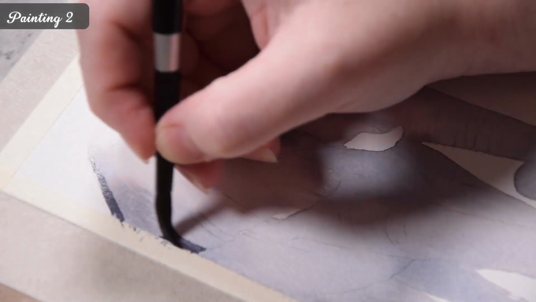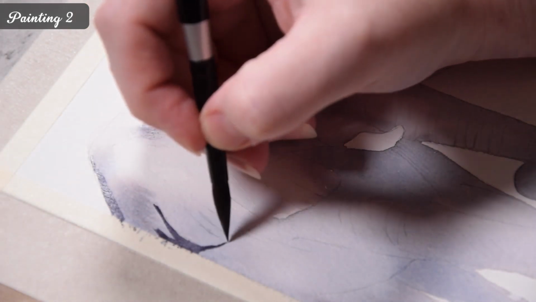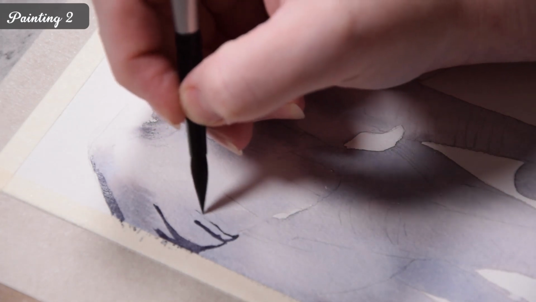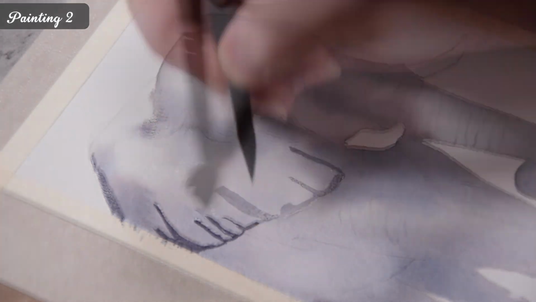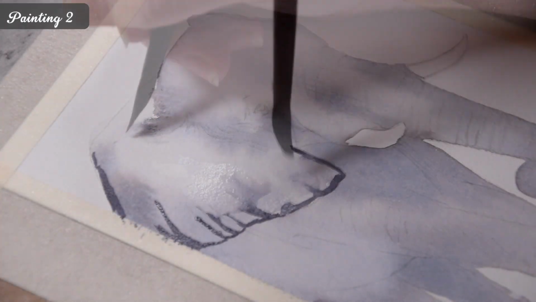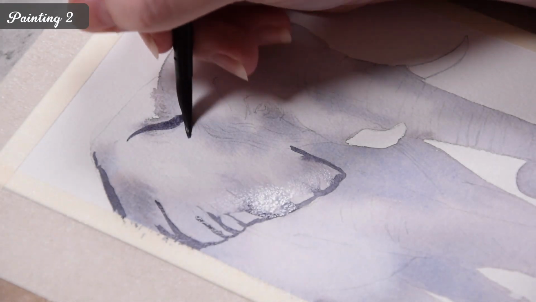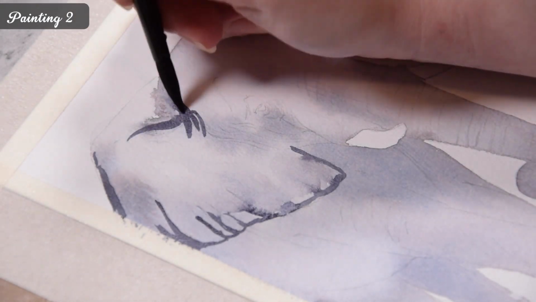Painting 2 is going to look a lot different in this phase. I started off by moving quickly with some outlines of the wrinkles of the ears and haphazardly softening off just a couple of them.